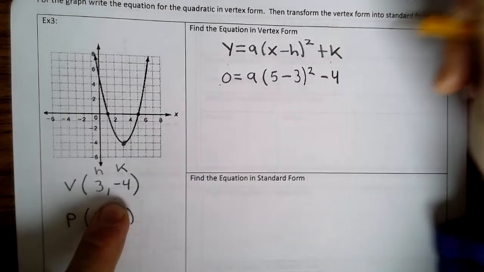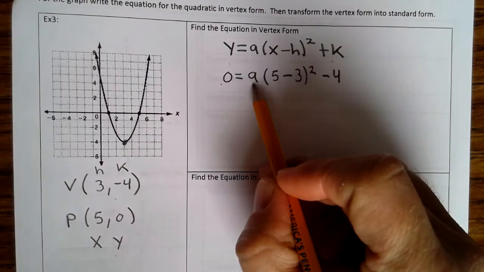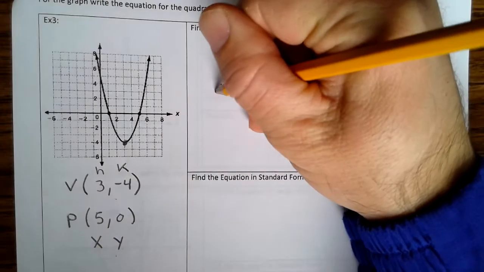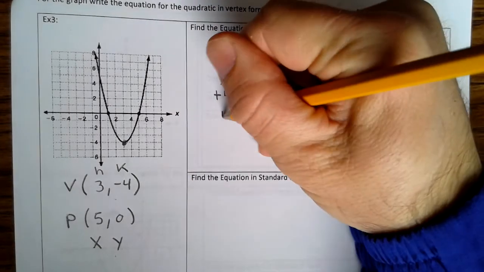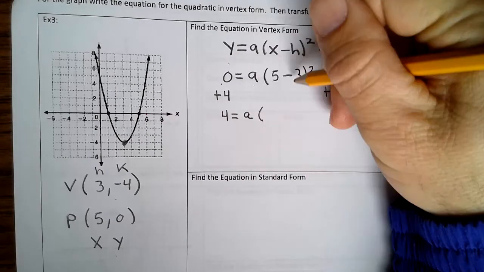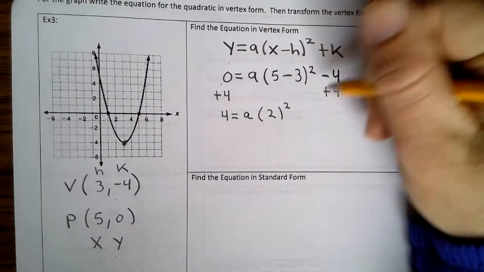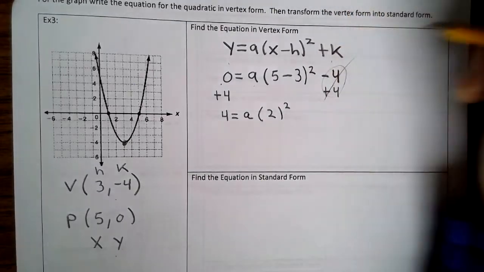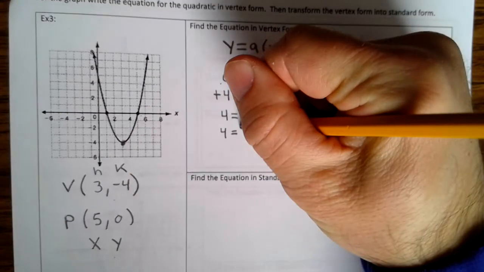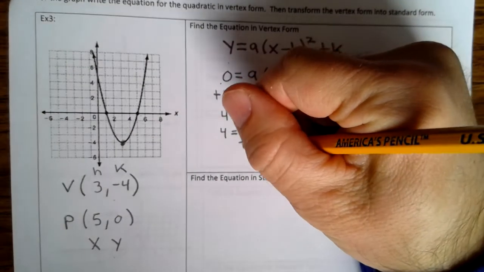We're going to add 4 to both sides. So 4 equals a times 5 minus 3, which is 2 squared, and then that's 0, that's gone. Now 2 squared is 4, so 4 equals 4a. Divide by 4. So 1 equals a. So the a value is 1.